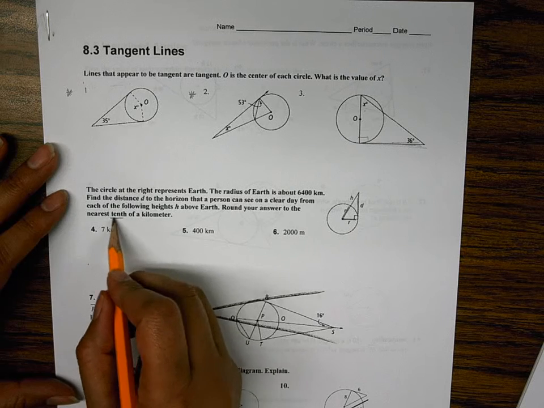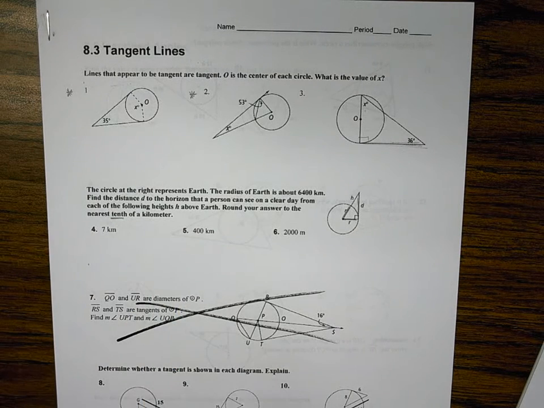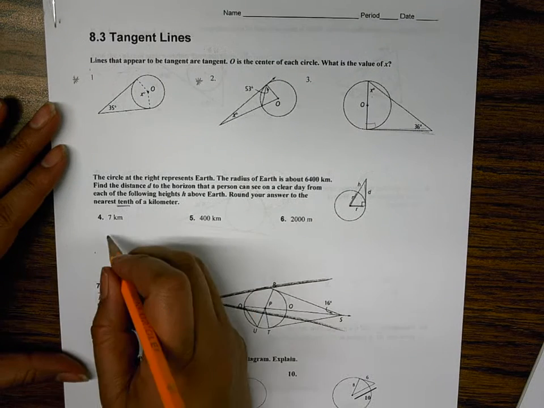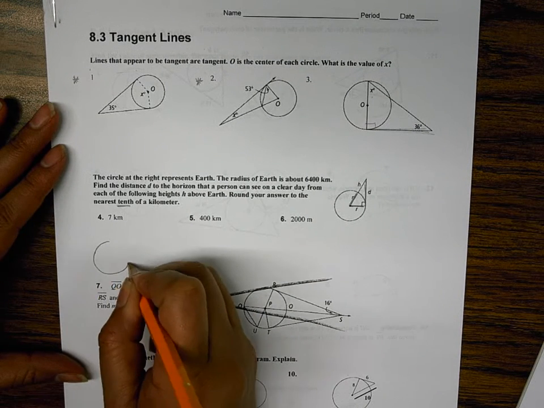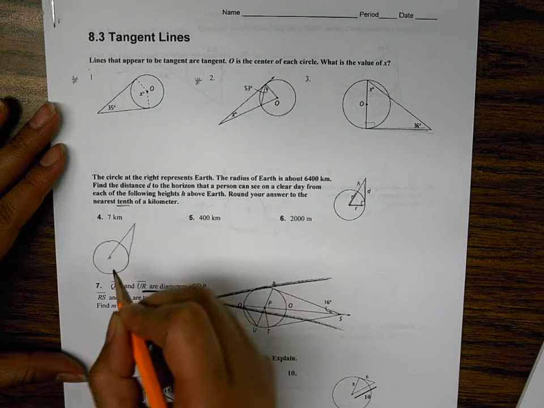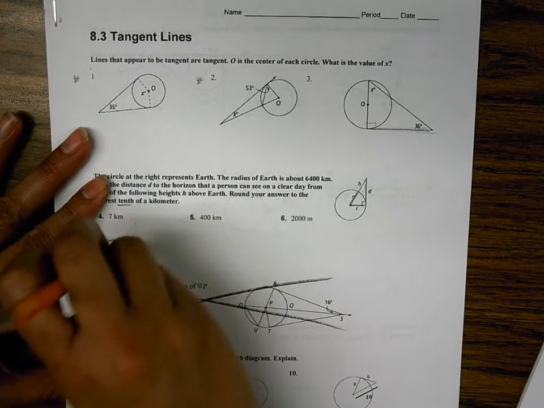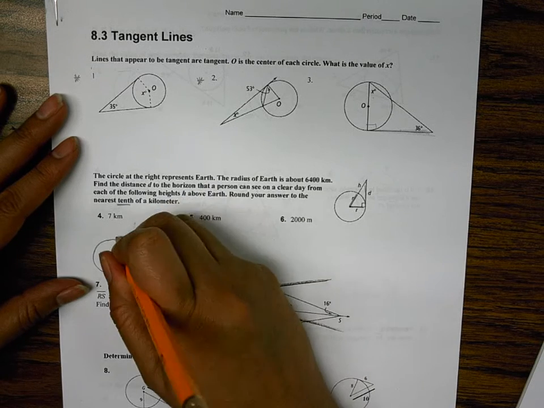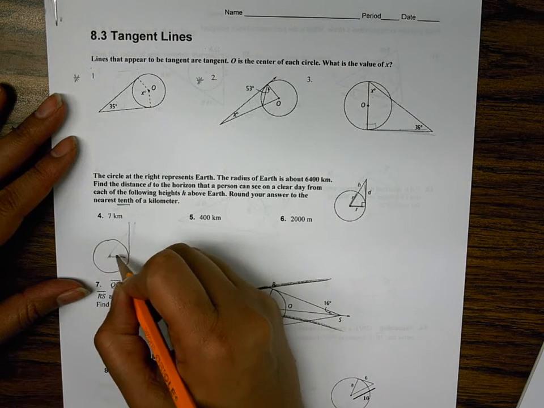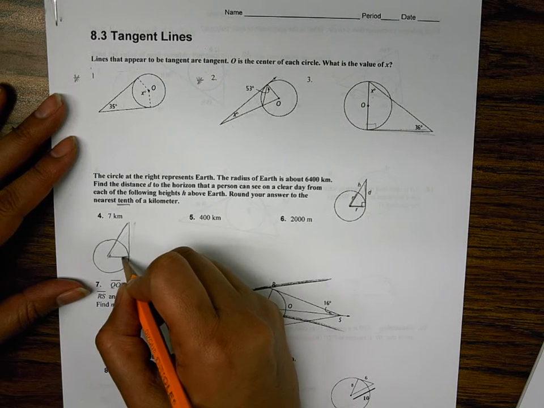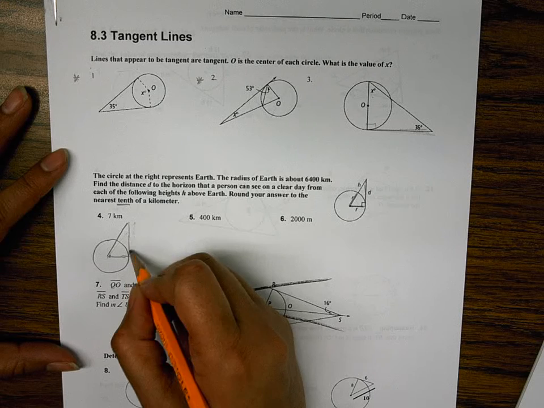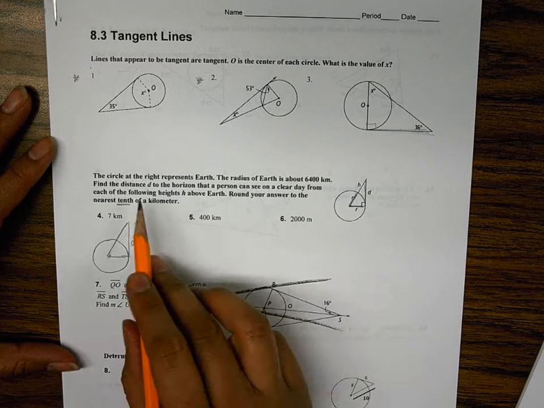Okay, so this one says tenths. In our notes we did thousandths, so we'll just round to a smaller decimal. All right. So in this picture, this is D, and D is what we don't know.